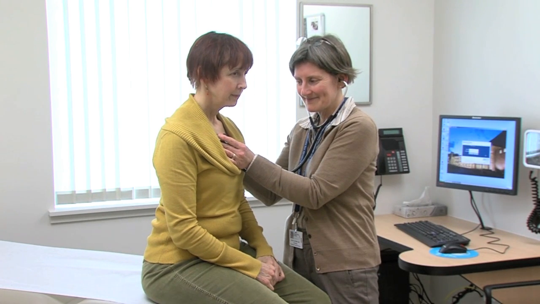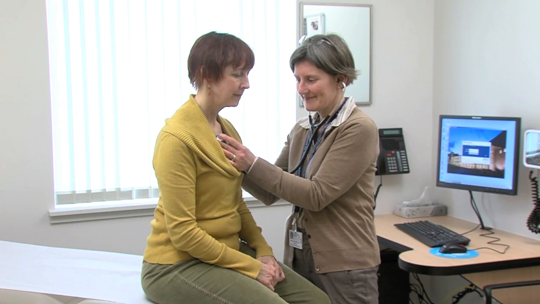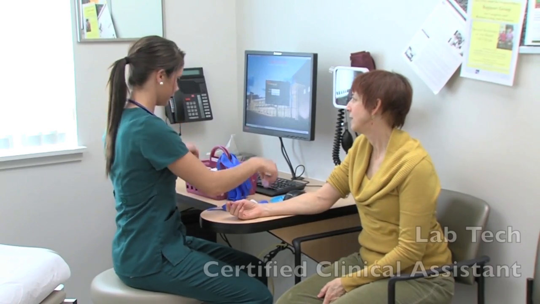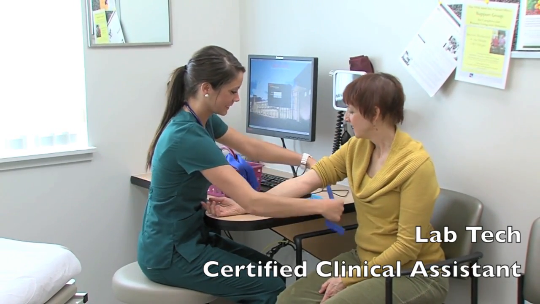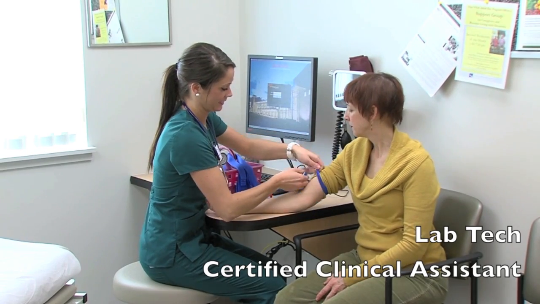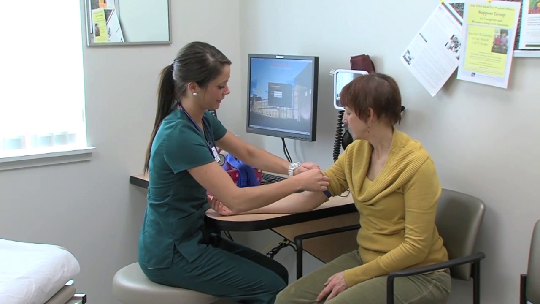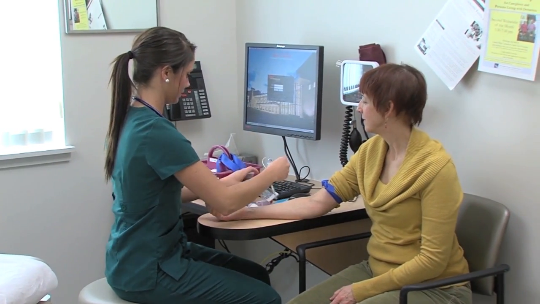Depending on the appointment, the visit may end here. More likely, though, is that the doctor will call in other members of the team for help in Jenny's care. If lab tests are needed, a lab tech may get involved in collecting the samples. Here, a certified clinical assistant is drawing the sample. If the physician determines that the patient needs an immunization, a nurse or clinical assistant may return to administer the injection or perform other tests.